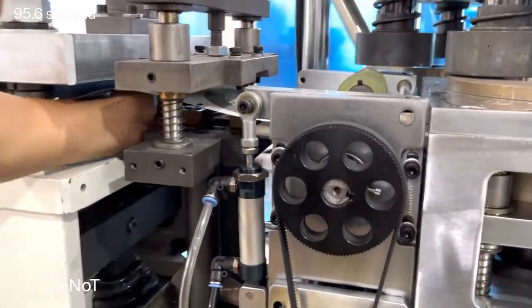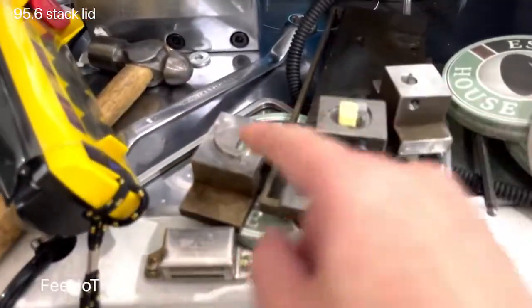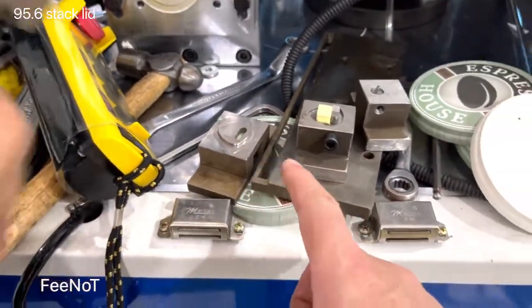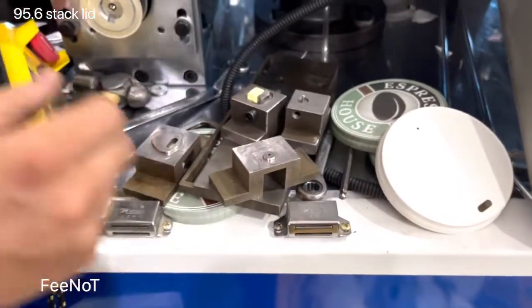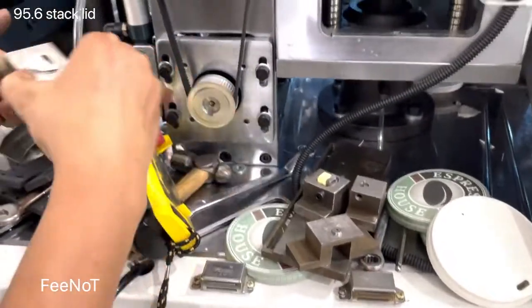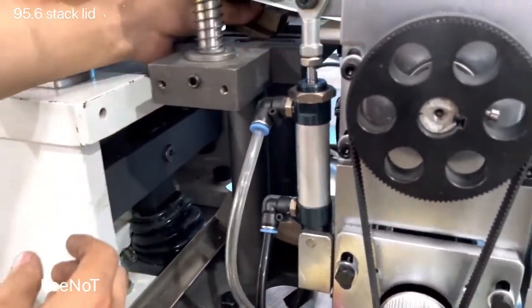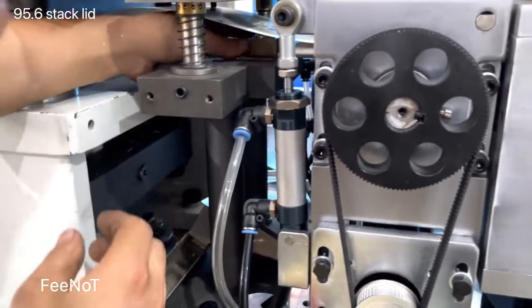Customer should adjust the hole location against the base. Here's together, male and female mold. And right now we move the location for the base. You see, like this one.